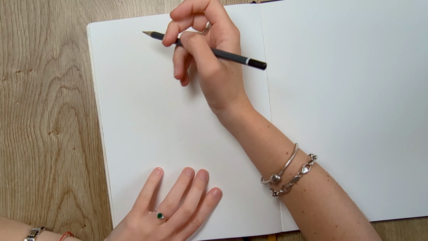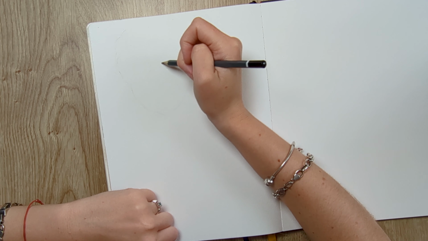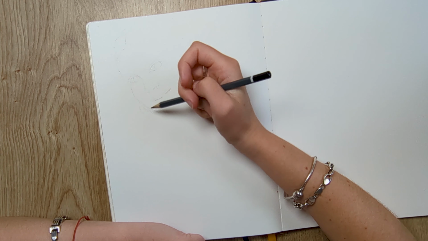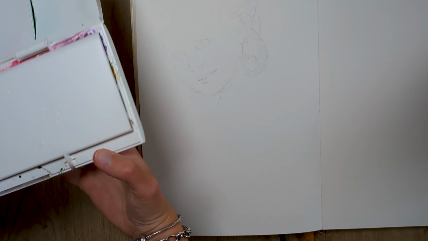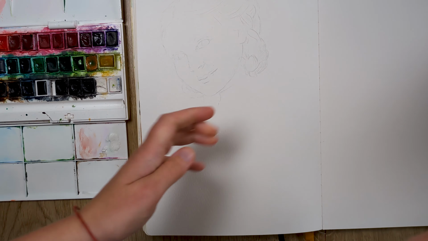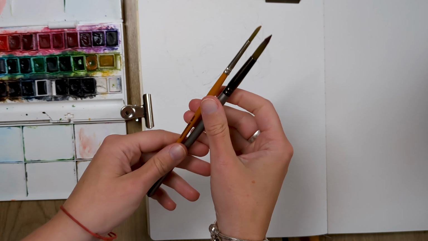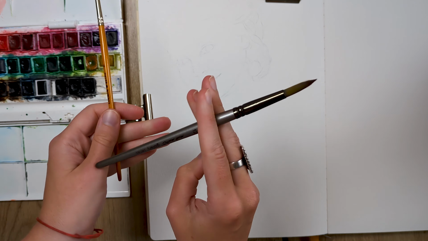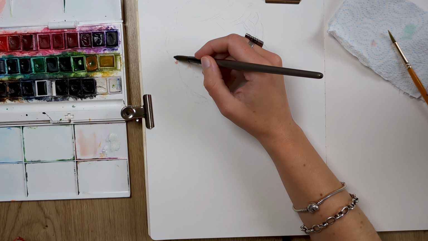The sketch of our character I will make with a 4H pencil, as it creates really light lines, and as I am working with watercolour, I prefer it that way. For colouring the portraits, I'm going to use my favourite Winsor & Newton Cotman palette. I basically use these two brushes most of the time when I'm working in my sketchbook.